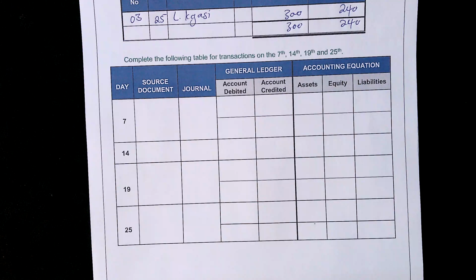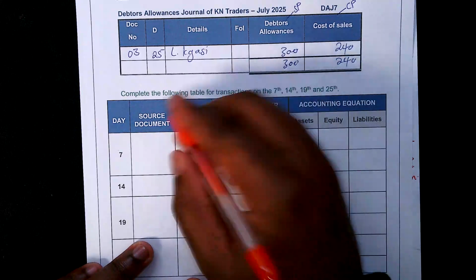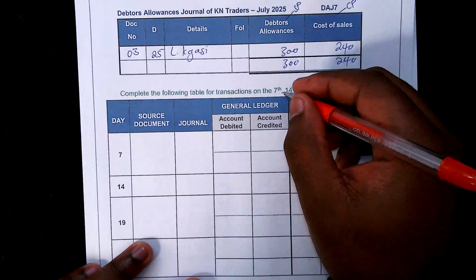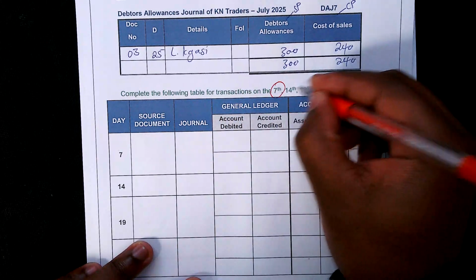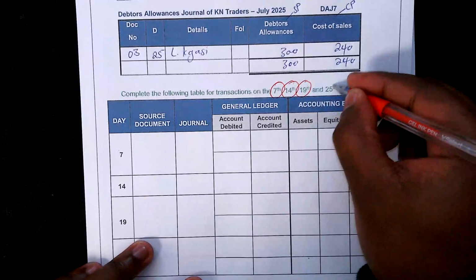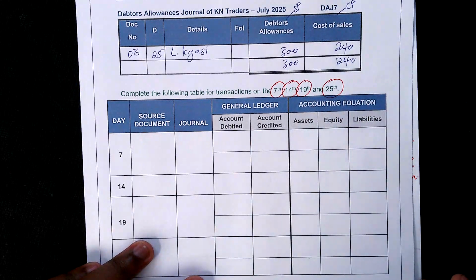So we are going to do the analysis of transactions or the accounting equation, okay, to see how the double entry principle should be applied. Okay, so let us continue. It says complete the following table for transactions on the 7th, the 14th, the 19th as well as the 25th. Okay, so we are going to do that. So let us look at all those transactions.